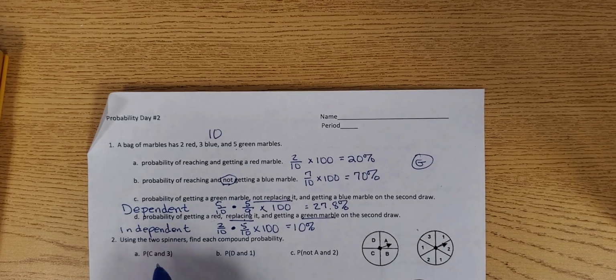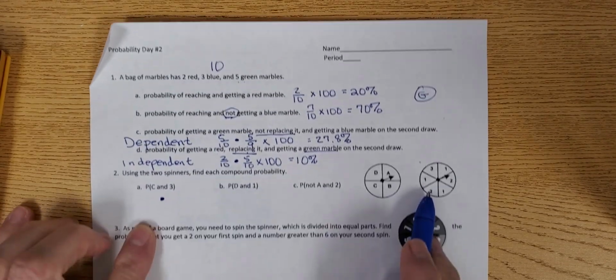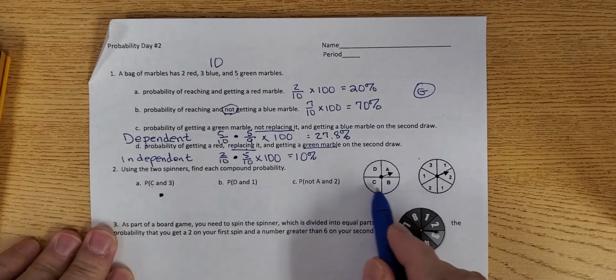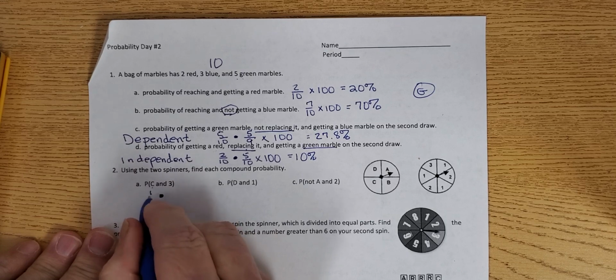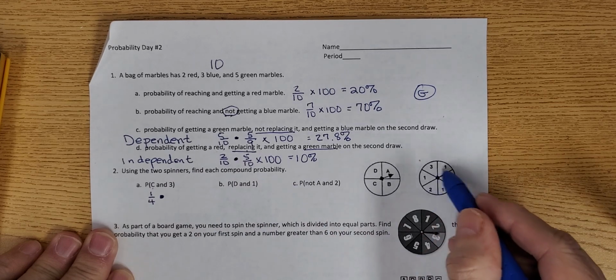All right, okay, 2 spinners. Compound. And means multiply, so we're going to multiply. Here's my 2 spinners. Move this up. C happens 1 out of 4 times, right? So we put a 1/4. And then the 3 is on here. 3 is only 1 out of 6.